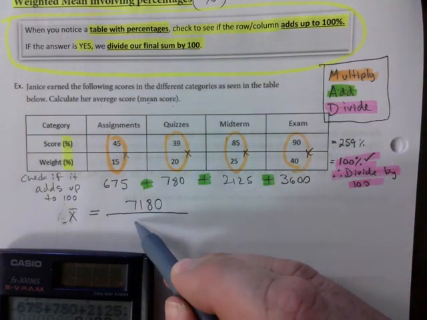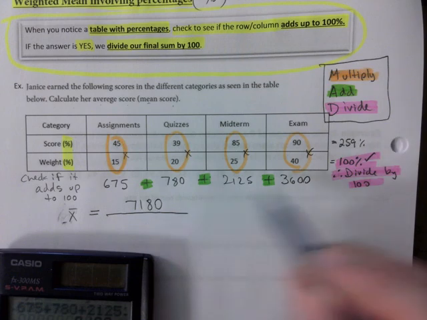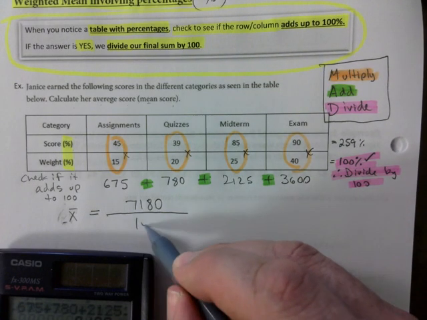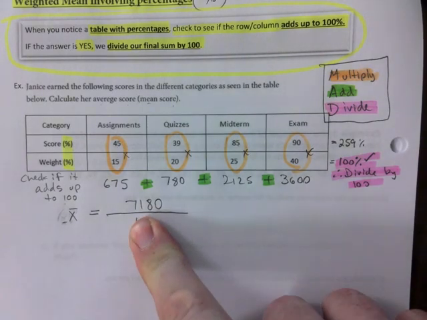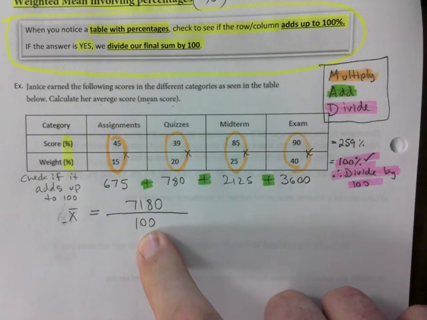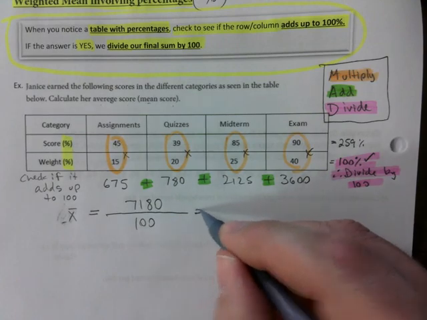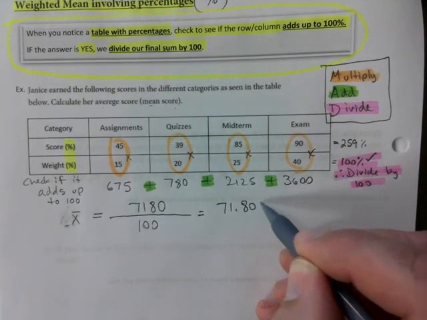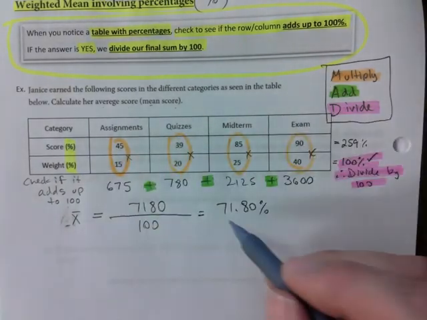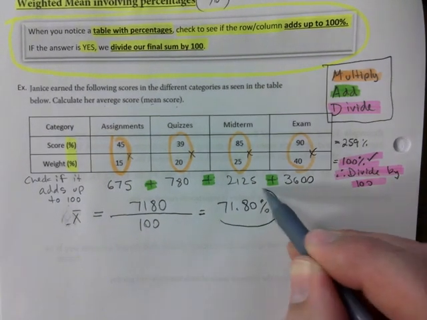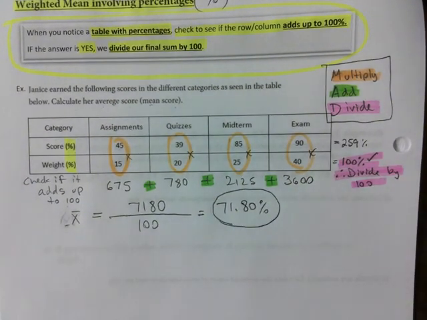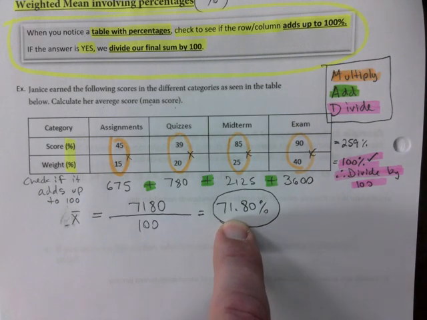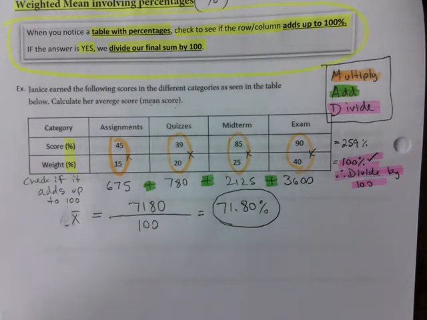Divided by, what are we dividing by? 100. This can't be your final score, can it? 7180, that's way too high, right? So we divide by 100. That's 71.80%. So whatever units are there, that's what we're going to go with. That's the final mark. I actually have this in my grade book. I round at the very end, just before I enter it into your report card. That's when I round. But in the meantime, this is your mean score.